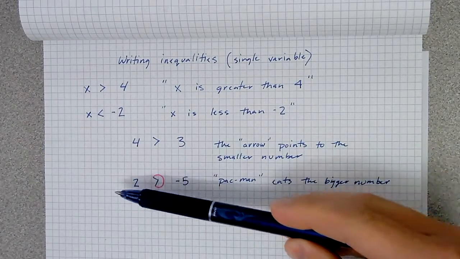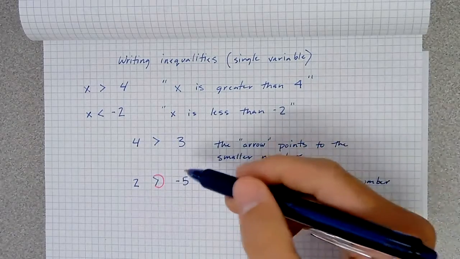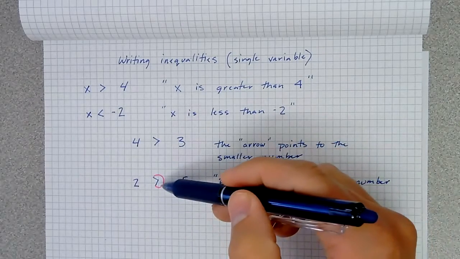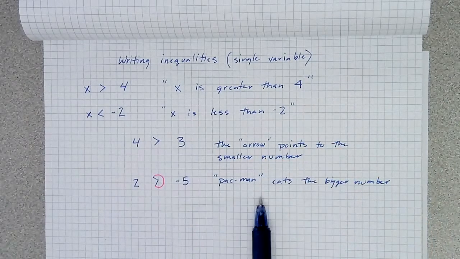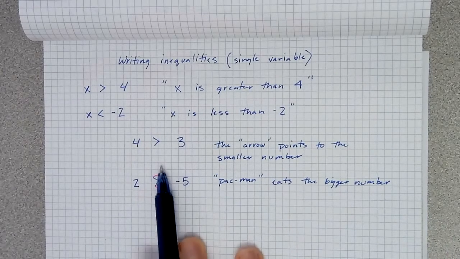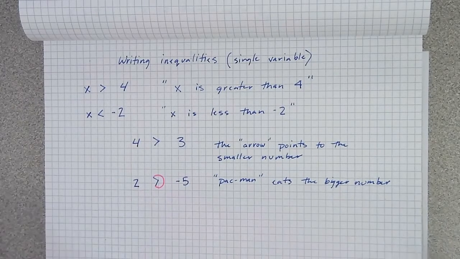Hey, Pac-Man, if you've ever played that game, maybe a little outdated at this point. But it would go this way, and it eats the bigger number. So 2 is bigger than -5. Again, whichever way the arrow is pointing, that's always going to be the smaller number as well.